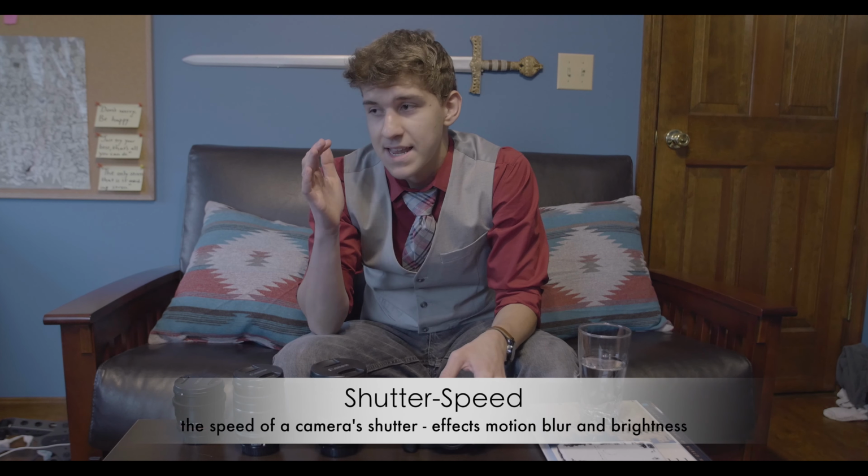Now, shutter speed also determines motion blur. For example, I'm shooting at 1/60th of a second, and check out that motion blur. It's quite a little bit, but if I had that shutter speed higher, there'd be less motion blur. You'll be able to see my hand more distinctly as I move about the frame. Now, a couple other things.